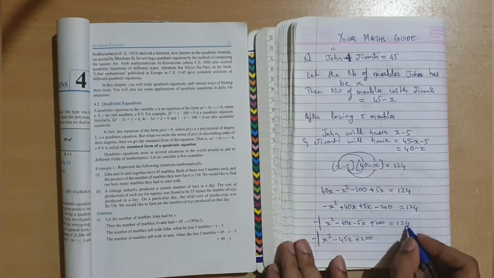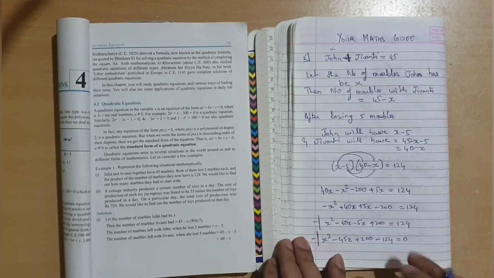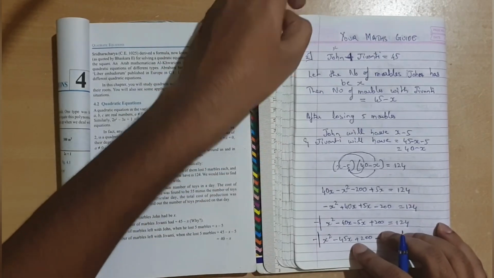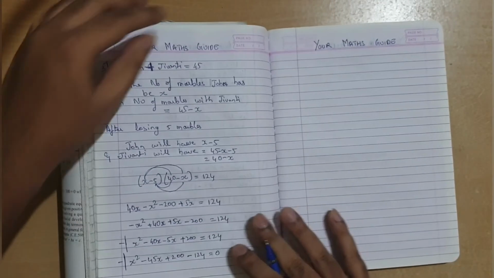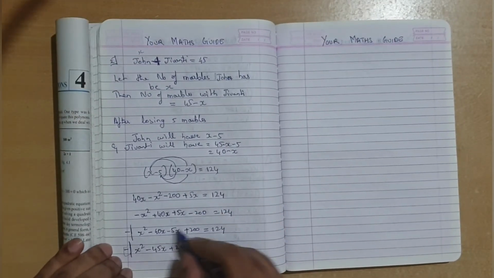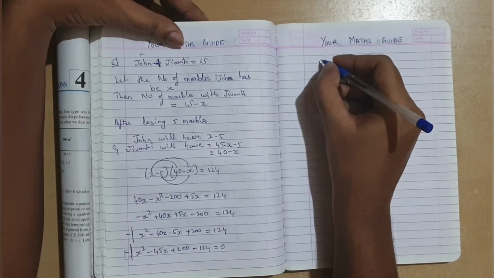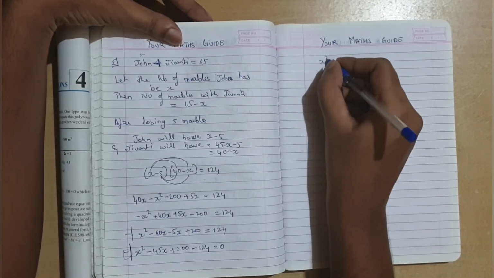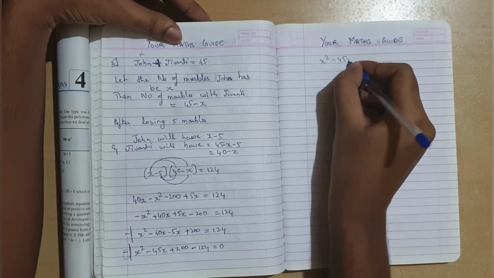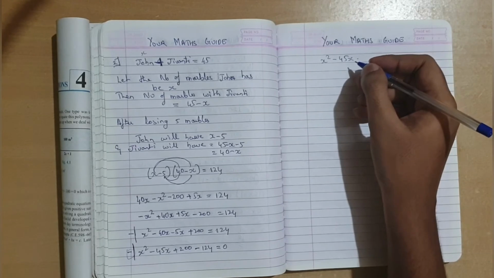Now this 124 you can bring it inside, so minus 124 is equal to 0. Okay guys, so now see here, this minus sign you can send that side and multiply with 0, so it will go off. So x square minus 45x plus 200 minus 124.